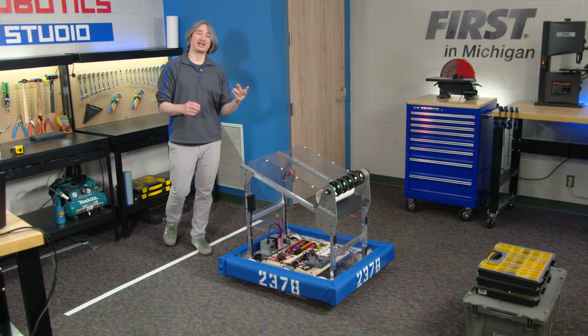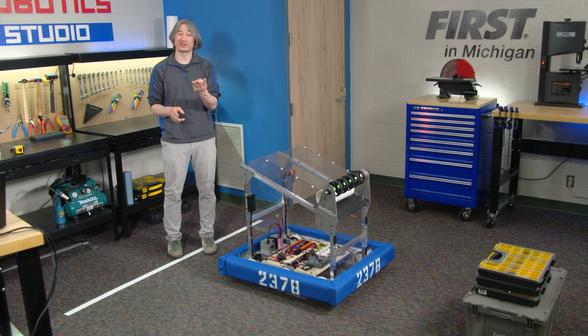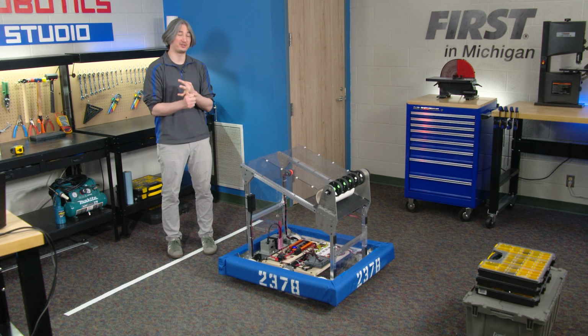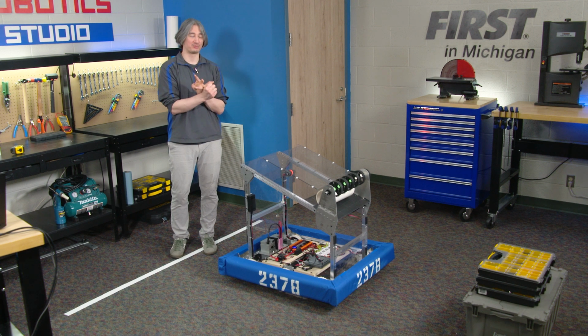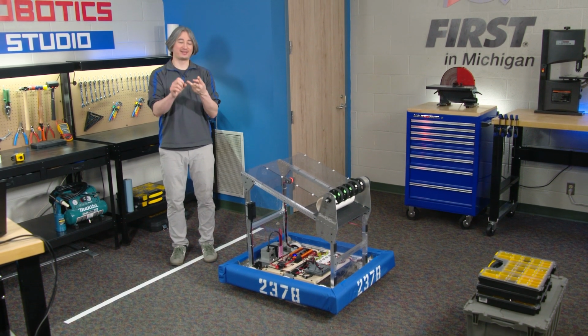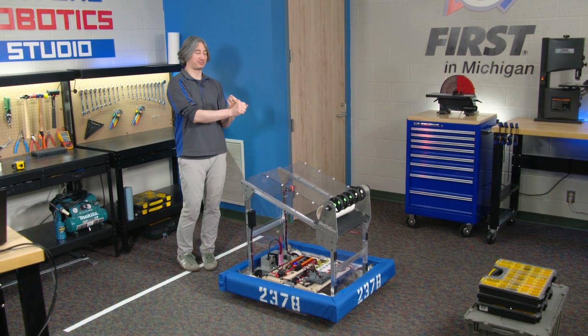All right, we've got 2 working auto modes. Technically, we have 3 working auto modes because we have a do nothing auto mode if we don't even trust the driving, if there's something really messed up with the robot and we don't want to move in auto mode at all. So we've got don't do anything, just drive forward, drive straight forward, and dump the coral off.